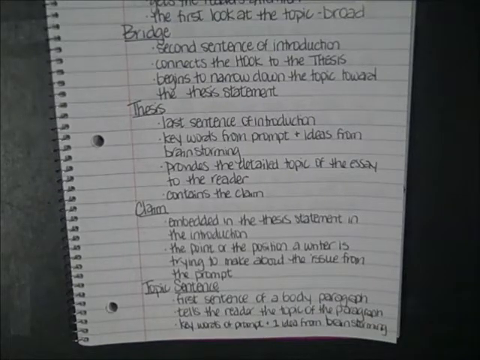Then we hit body paragraph stuff. We have topic sentences. It's the first sentence of a body paragraph, tells the reader the topic of the paragraph. It's the keywords from the prompt plus one, not five, not two, not three, one idea from brainstorming.